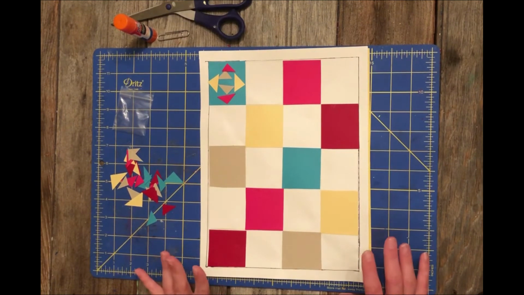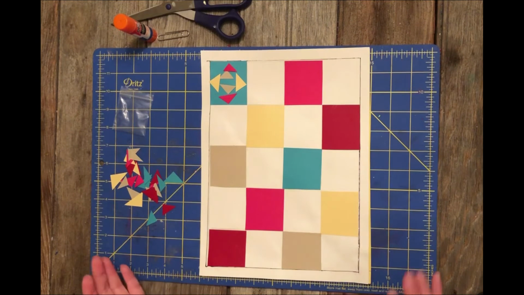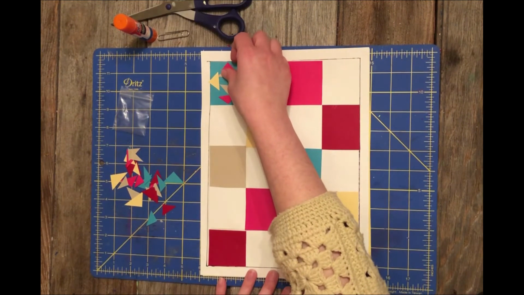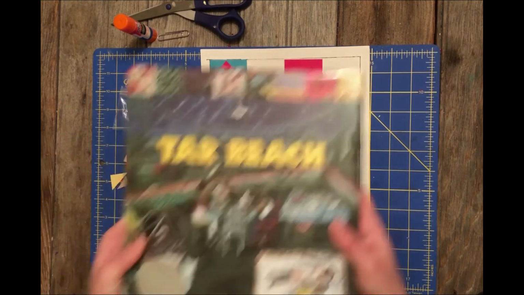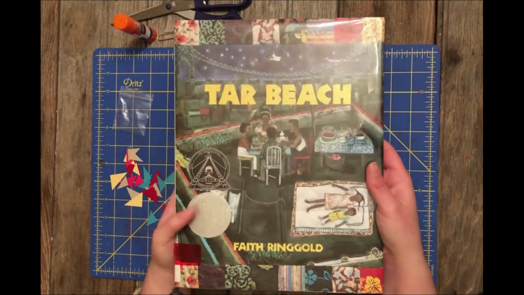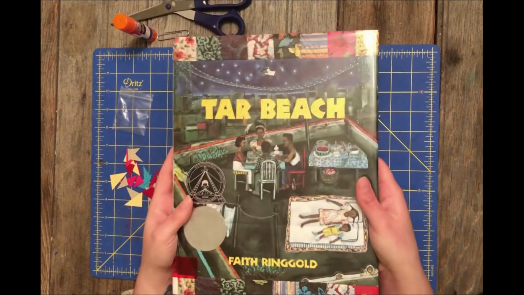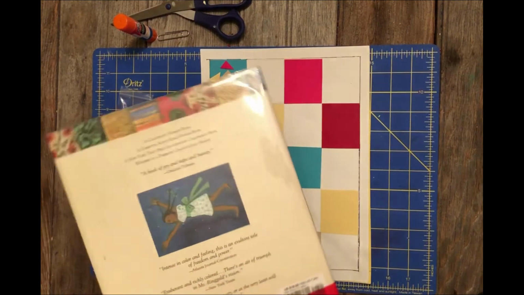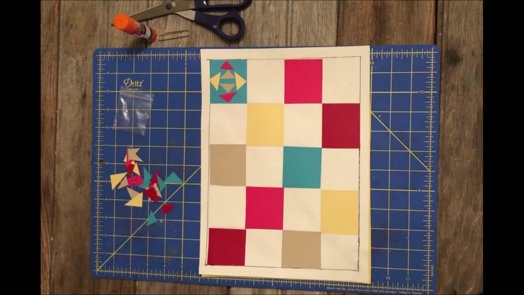So you can think of something that you want to tell. Maybe it is a story about your family or a trip that you took, or maybe it's something kind of like what Faith Ringgold said in her book, where it's kind of like a dream sequence, right? They imagined they were flying above the city and looking at all the neat things that they would see from up above. So you can do something that is a little bit more dreamlike, or you could do something that's a little bit more realistic.